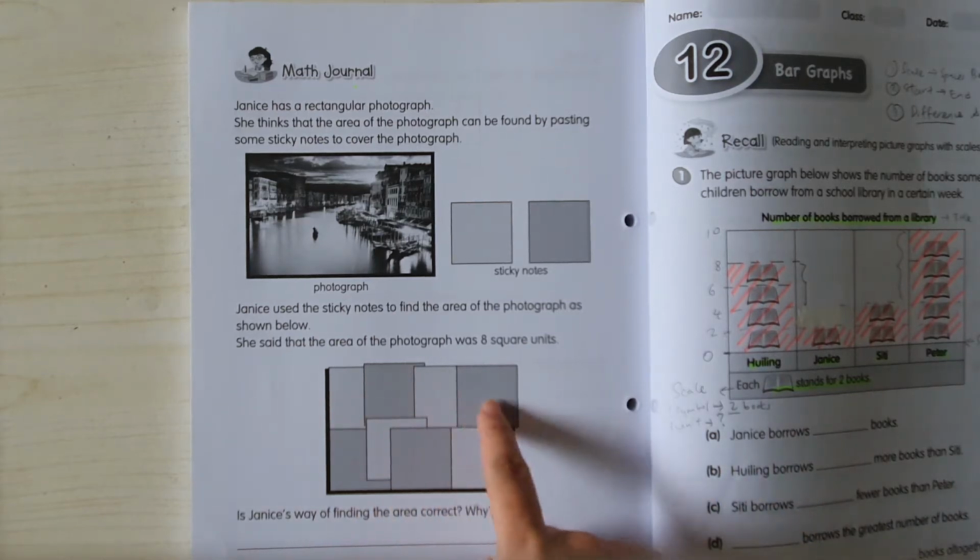Now over here, Janice used the sticky notes to find the area, and that's the picture that shows how she did it. She says that the area of the photograph was 8 square units. So she counted 1, 2, 3, 4, 5, 6, 7, 8. She says 8 squares, because there are 8 post-its that she used, so altogether 1 square sticky note is 1 square unit. So 8 squares here will be 8 square units. And the question asks if you think Janice's way of finding the area is correct, and why or why not.